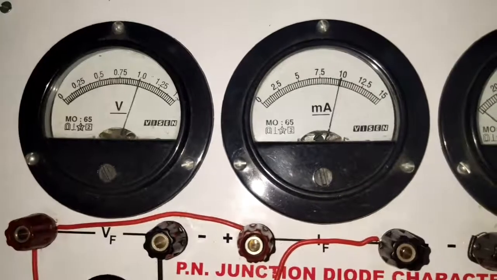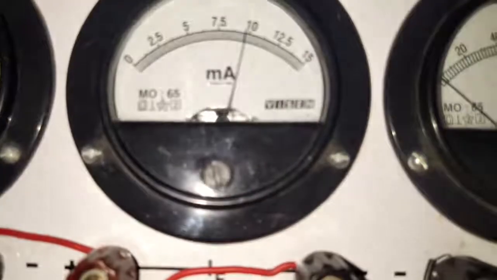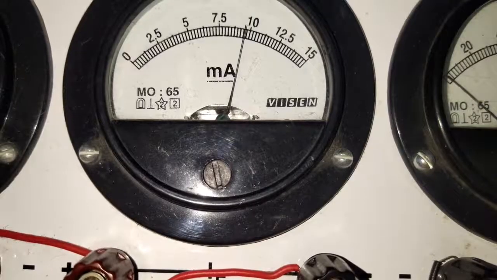Your 40 divisions on the voltmeter. Note down the readings on the milliammeter. Post your readings in the chat box.